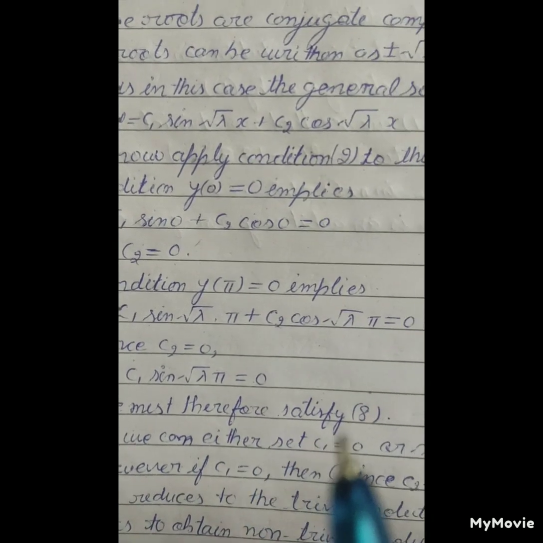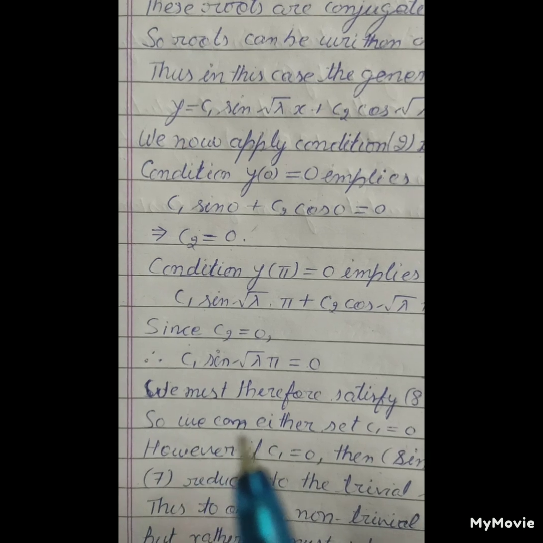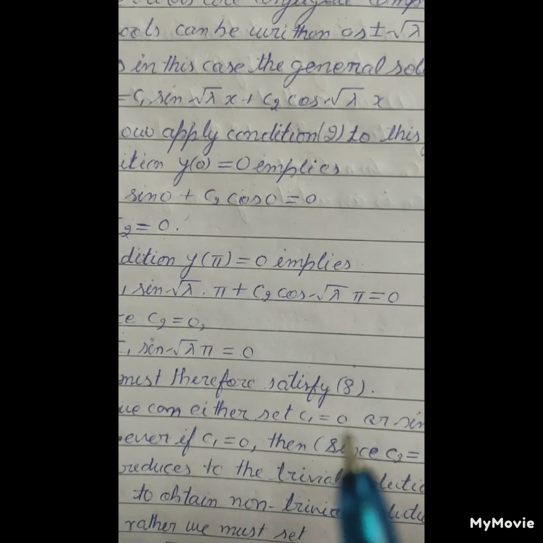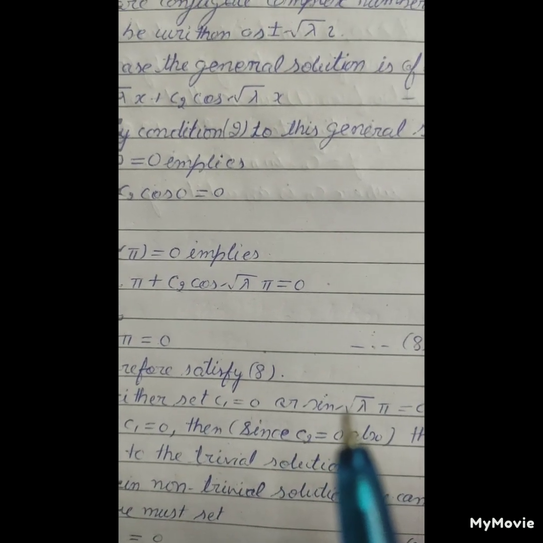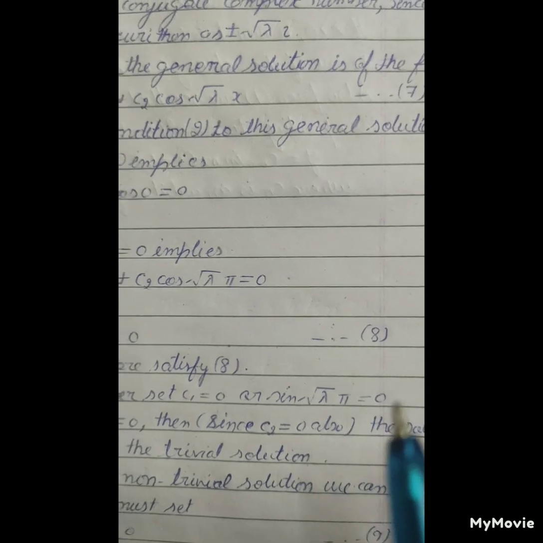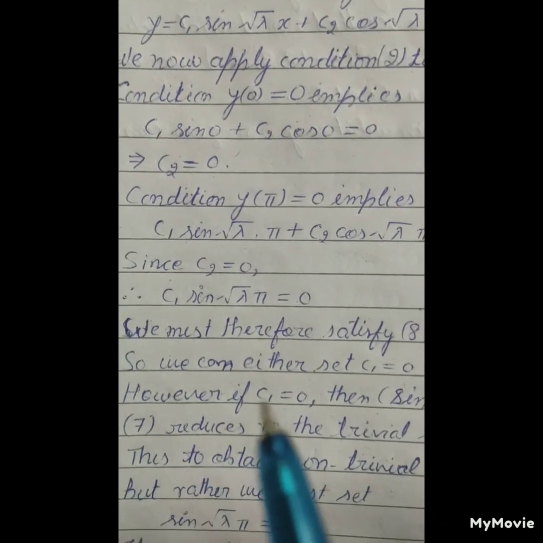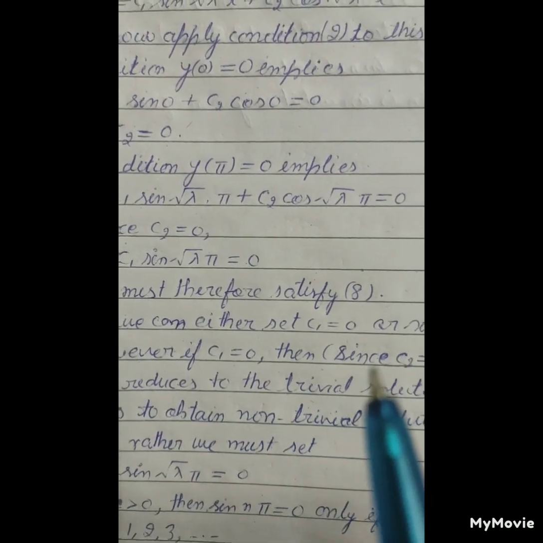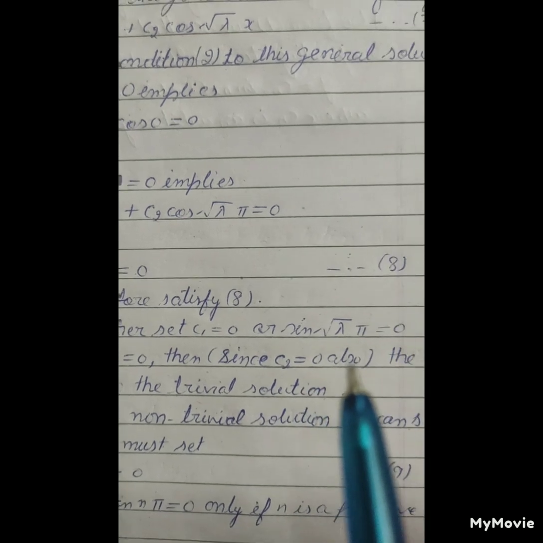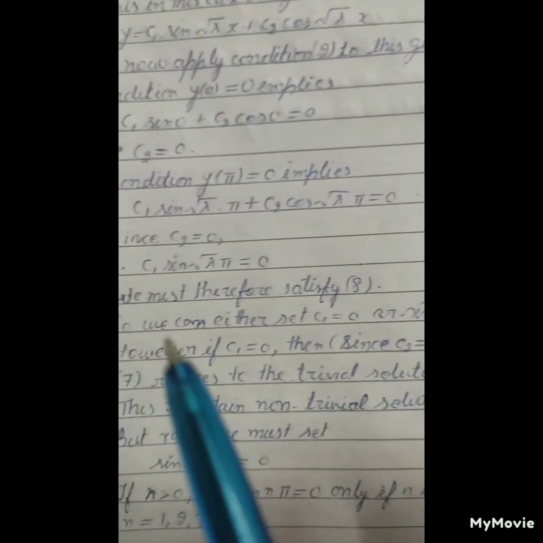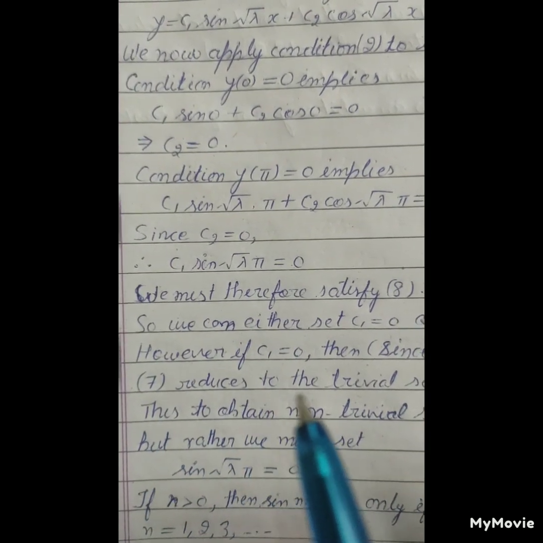We must therefore satisfy 8. So we can either set c1 equals 0 or sin(√λ π) equals 0. However, if c1 equals 0, then since c2 equals 0 also, the solution 7 reduces to the trivial solution.